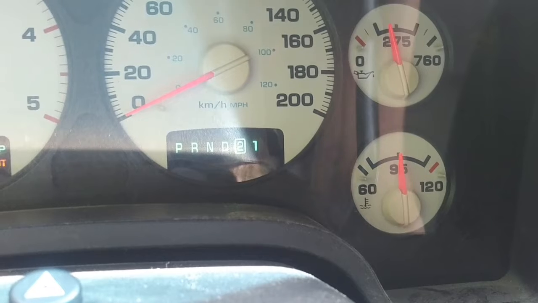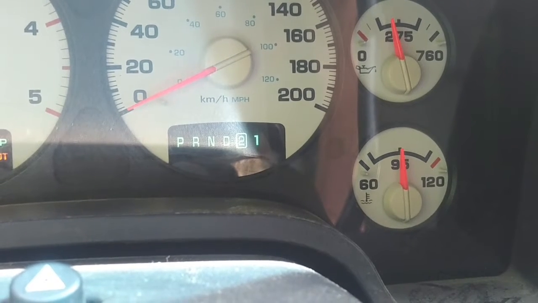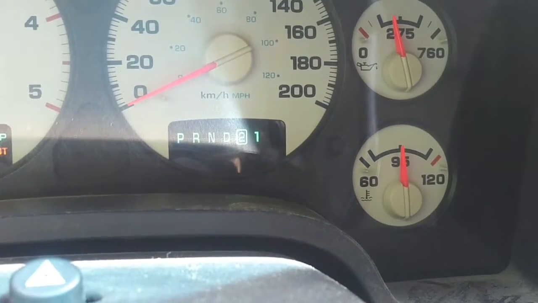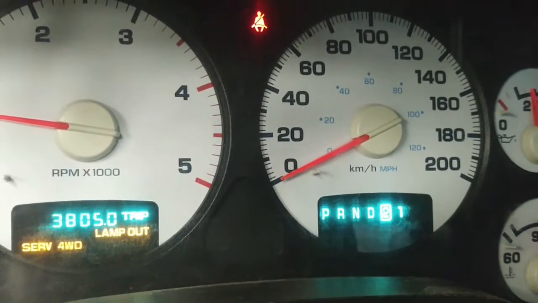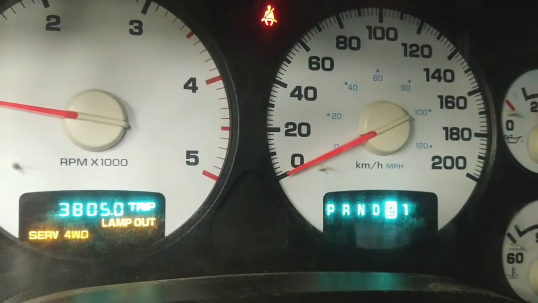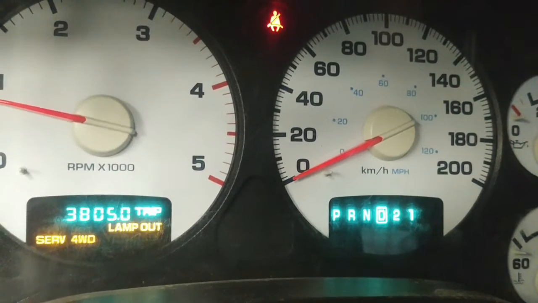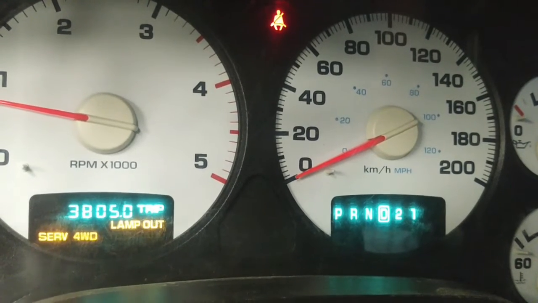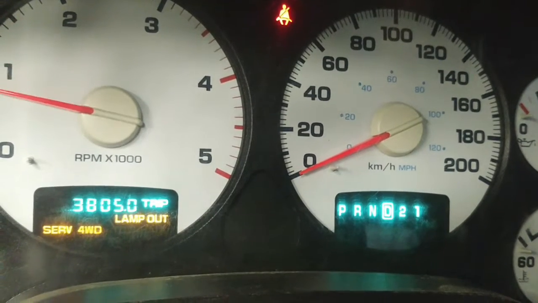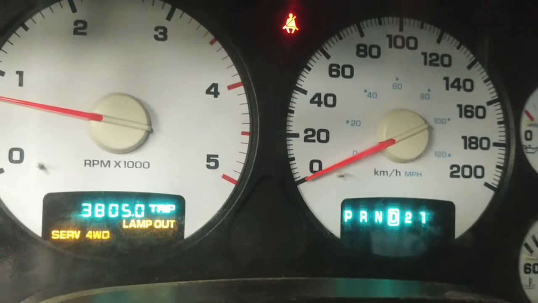There it goes. I'm sitting still, idling, and it's switching between drive and second. This is just screwed. Sitting here idling in the shop in drive, and it's saying second gear. Now it's saying drive. Oh boy.